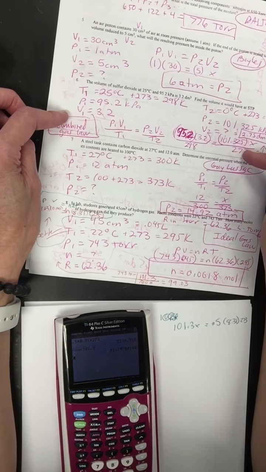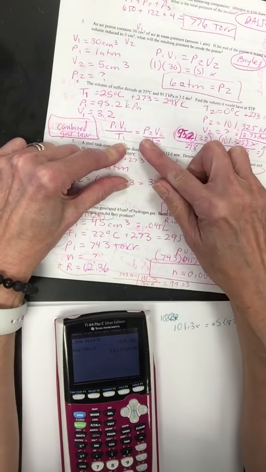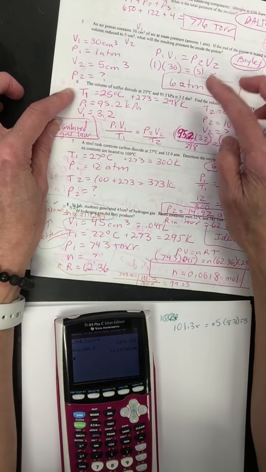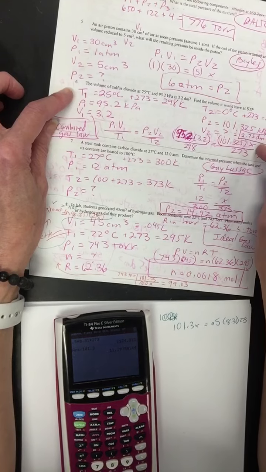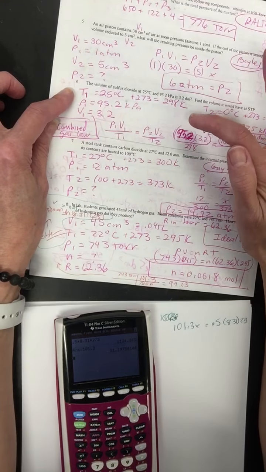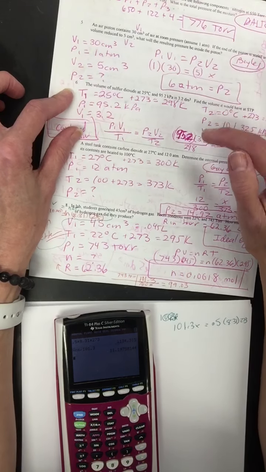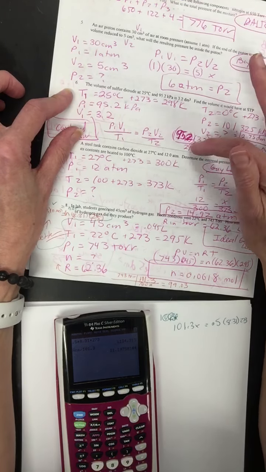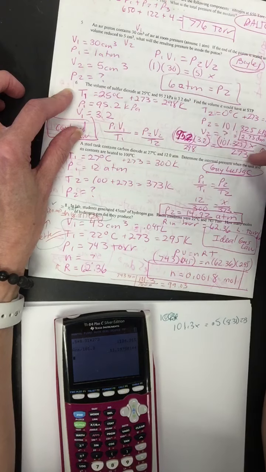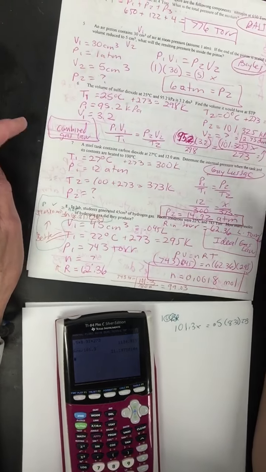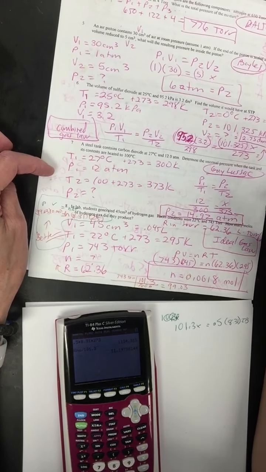Here's the next one. It's a combined gas law, P1, V1 over T1 equals P2, V2 over T2. You have to change your temperature to Kelvin, but then you just substitute it in and solve for X. So on your calculator, do 95.2 times 3.2, enter, divided by 298, enter, times 273, we're going to get rid of that fraction, enter, divided by 101.325, enter, and you'll get the answer 2.75. So give it a try. If you have problems with that, I can do it slower in class.